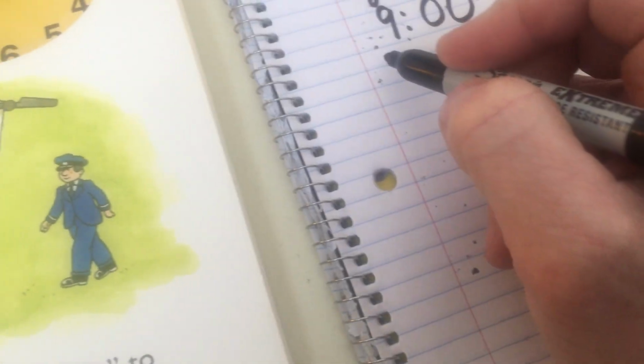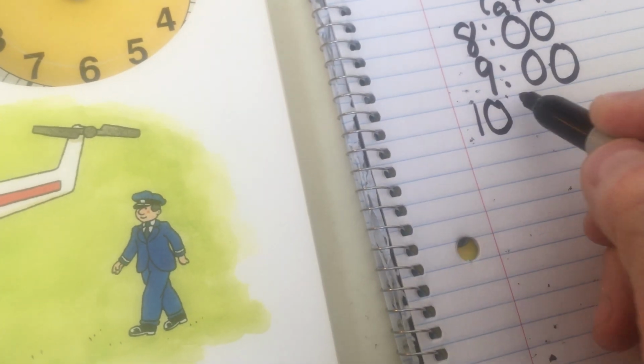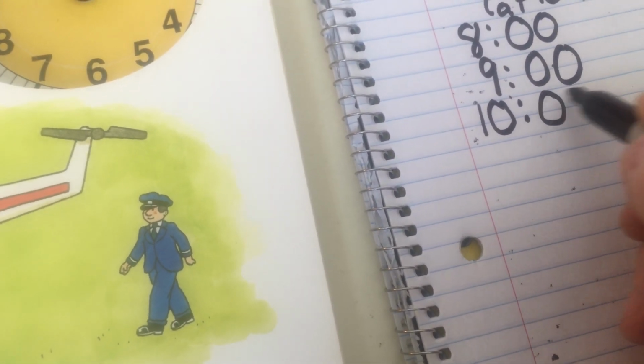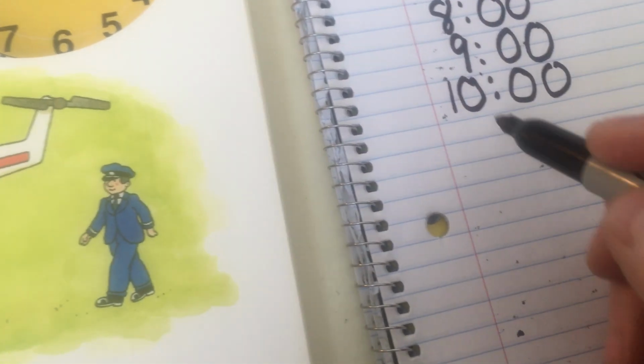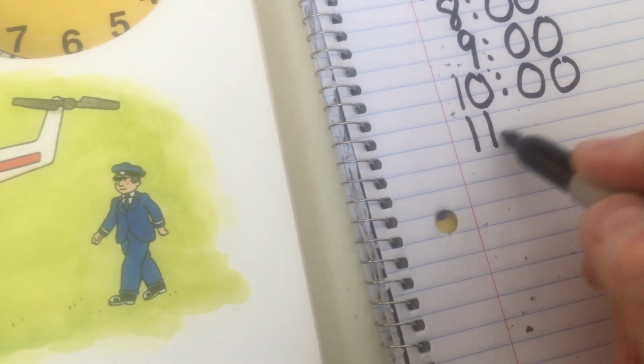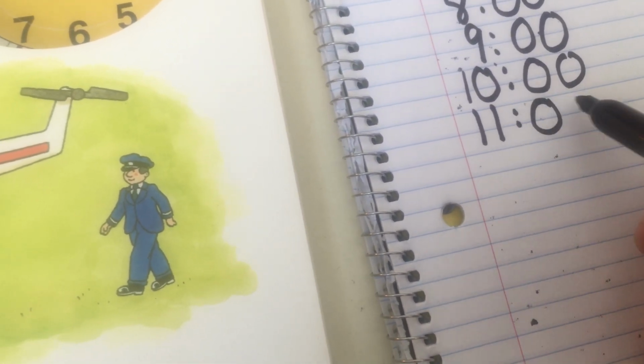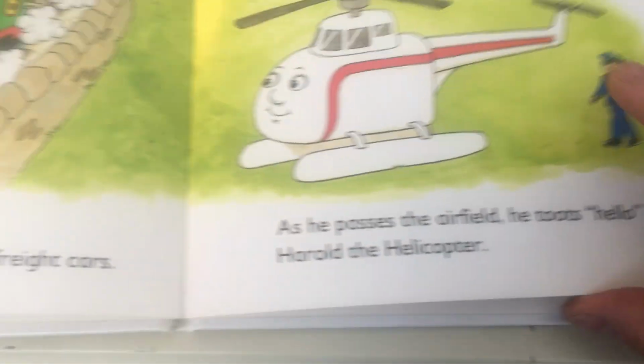So 10 o'clock would be 10 colon 0 0, 0 minutes after 10. 11 o'clock would be 11 colon 0 0, 0 minutes after 11 o'clock.